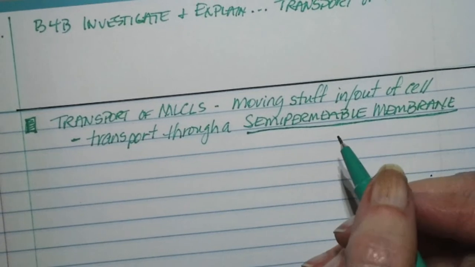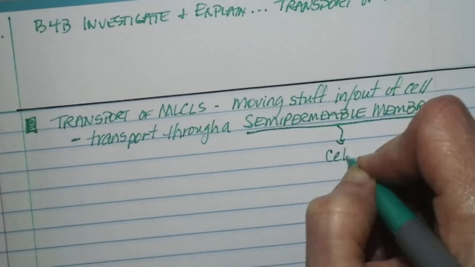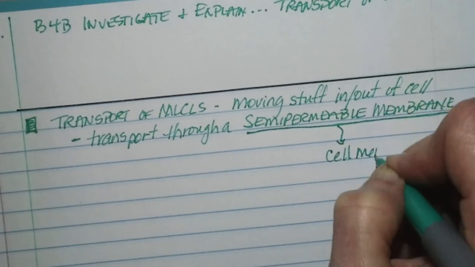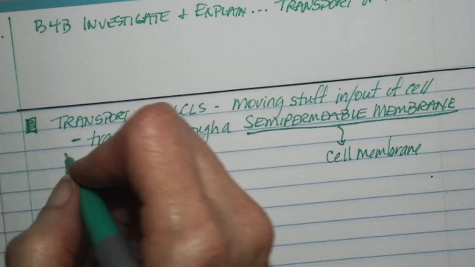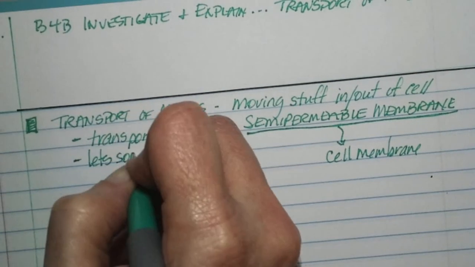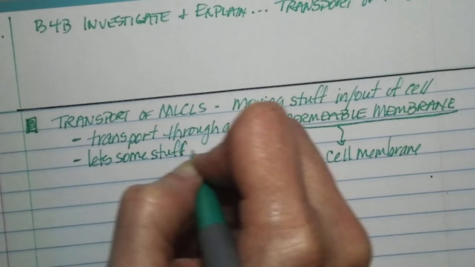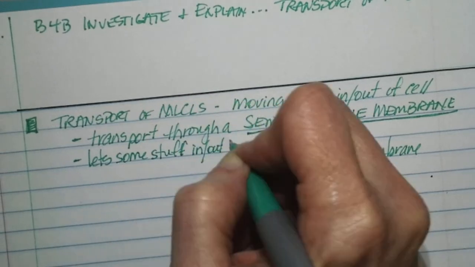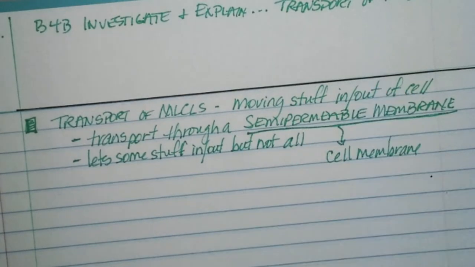When we talk about a semi-permeable membrane, we're talking about the cell membrane. Semi-permeable means it lets some things in and keeps others out. So again, it would be nice if we could keep all the poisonous stuff out and just take the good stuff in, but things that are chemically similar, like sugars, can get in.